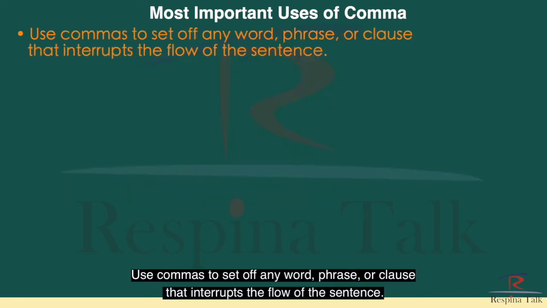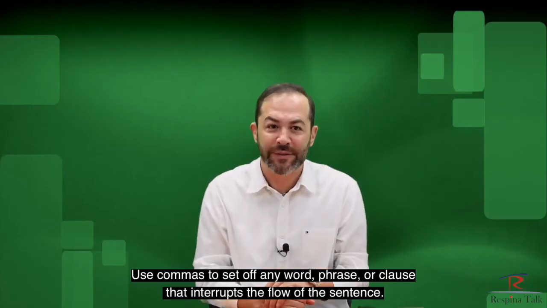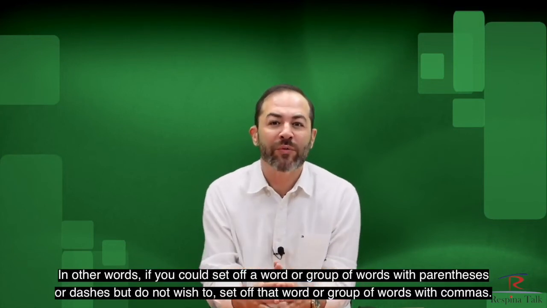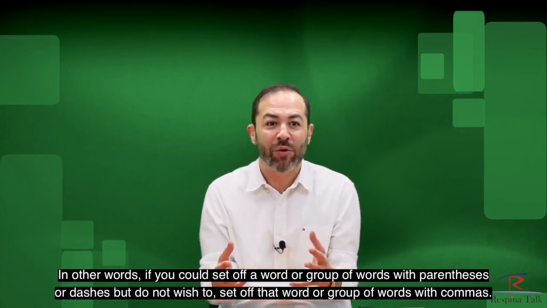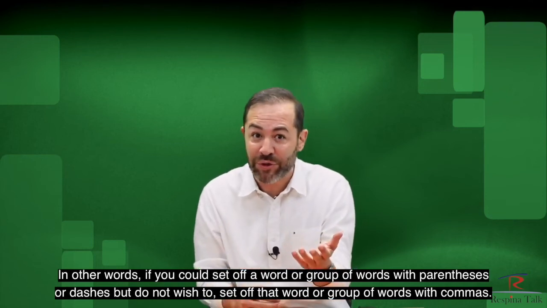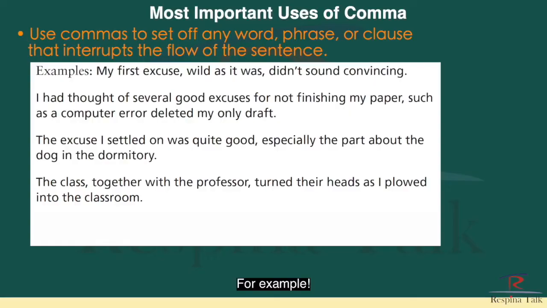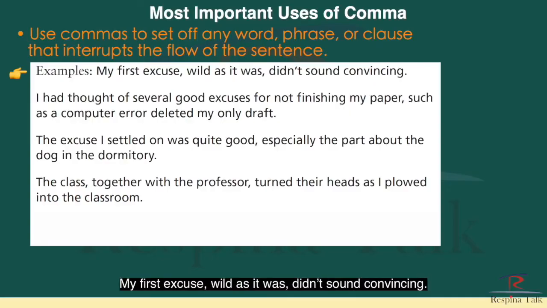Use commas to set off any word, phrase, or clause that interrupts the flow of the sentence. In other words, if you could set off a word or a group of words with parentheses or dashes but do not wish to, set off that word or group of words with commas. For example, my first excuse, wild as it was, didn't sound convincing.